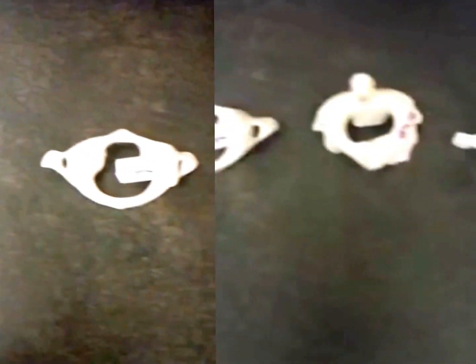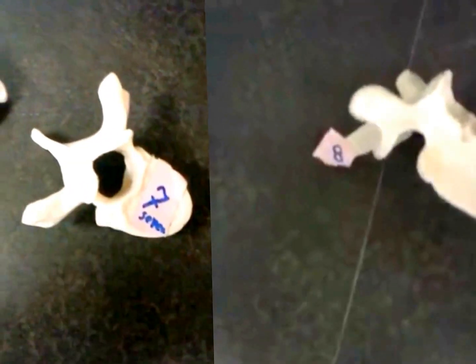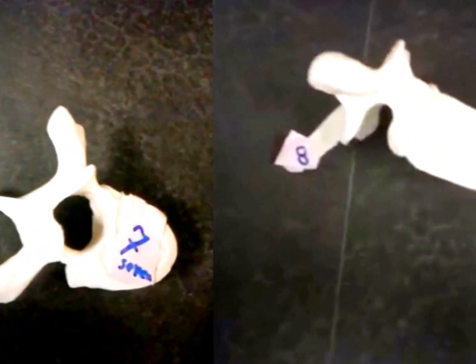True or false? Number 7, this is the lumbar vertebrae, and this is called the body. Number 7, that is called the body of a lumbar vertebrae. True or false? Number 8, thoracic vertebrae, and that is called the spinous process. Number 9, this is a bifid process, and the 3 foramina or holes prove that it is a thoracic vertebrae. True or false?